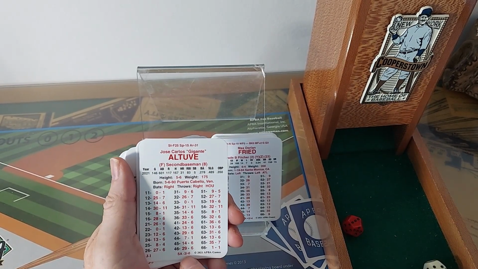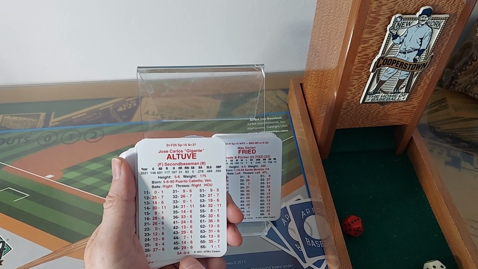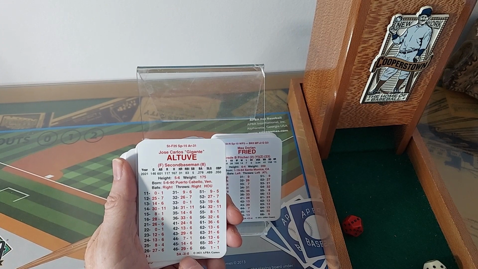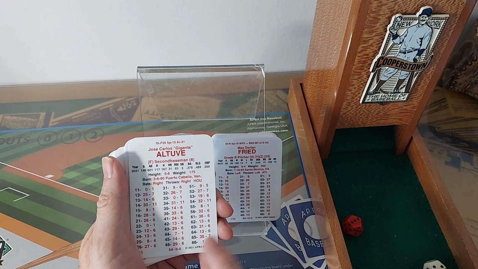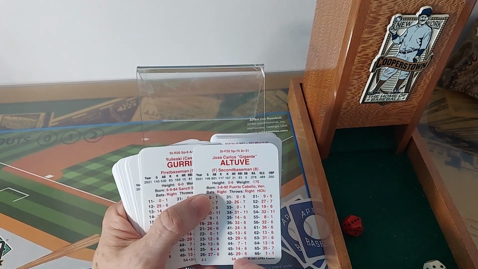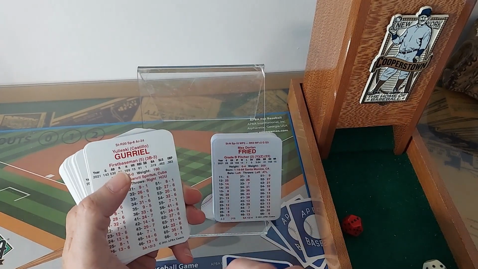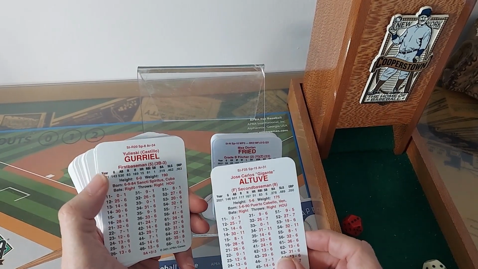-3 is 1 grade level because 3 divided by 5 is 60%. We'll round up to 1 if it's 50% or more. 1 grade level favors Fried. The negative favors the pitcher. Fried becomes an A pitcher pitching to Altuve.